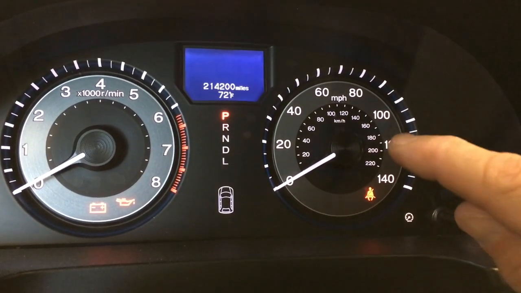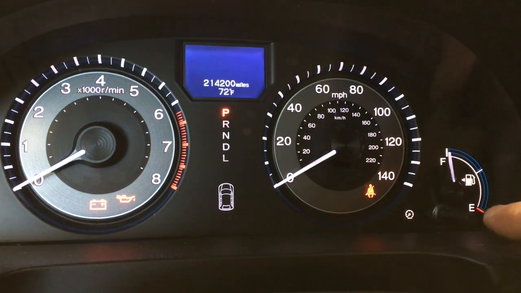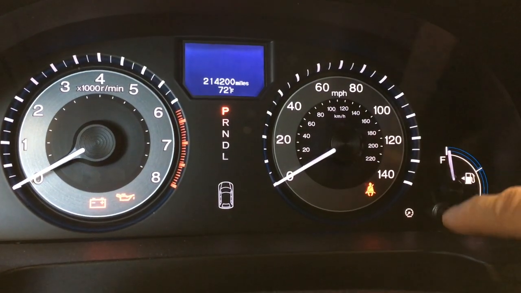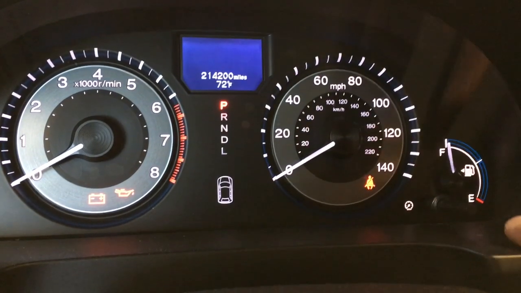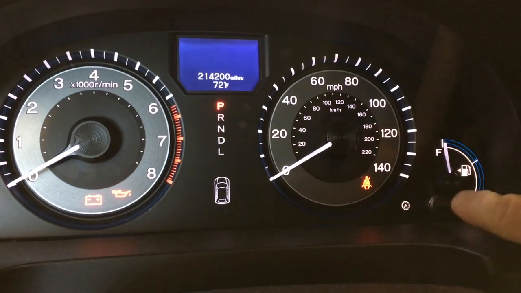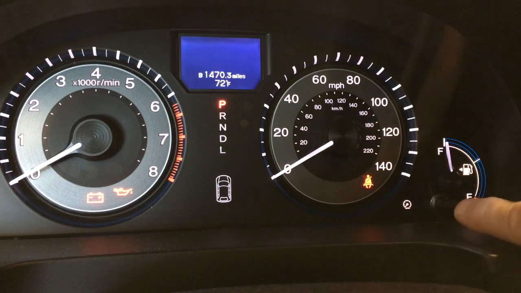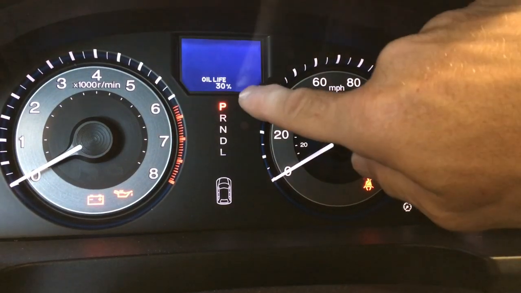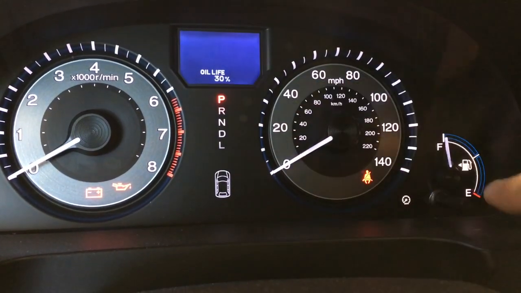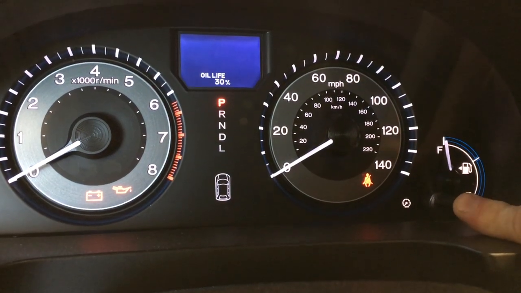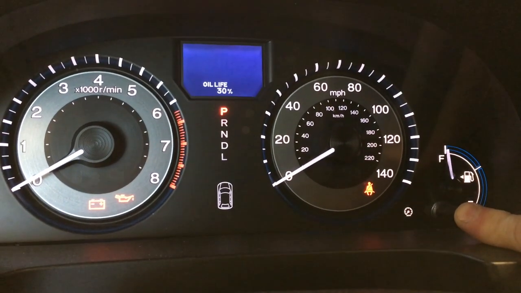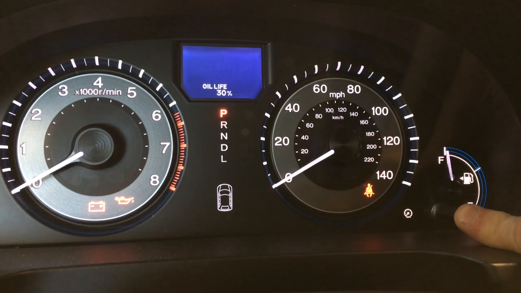In this video, I'm going to show you how to reset the oil life percentage on a 2011 Honda Odyssey. To reset the oil life percentage, you're going to use this tab here where my finger is next to the gas gauge. Just going to tab through it until you get to your oil life percentage. Once that reads oil life percentage, you're going to press and hold on the tab. You're going to hold this down for about 10 seconds.